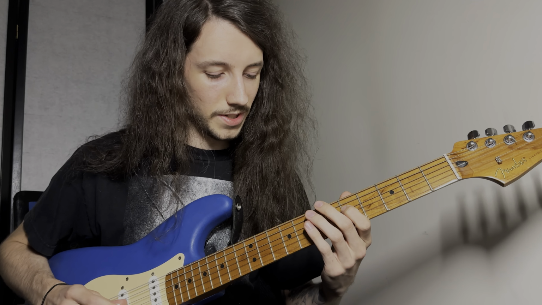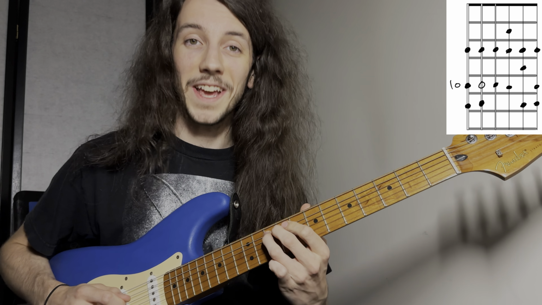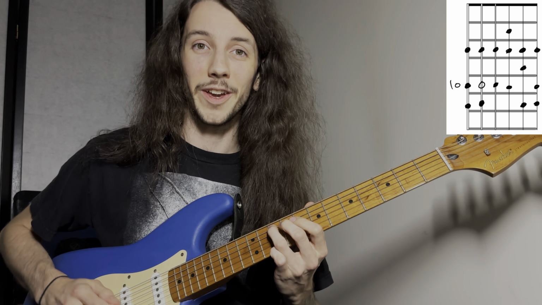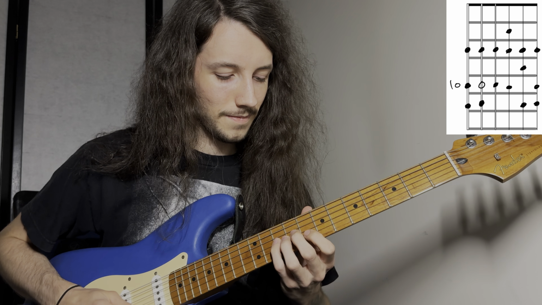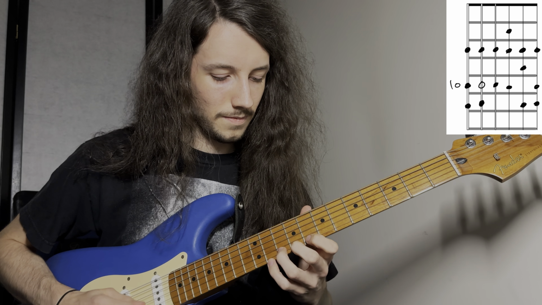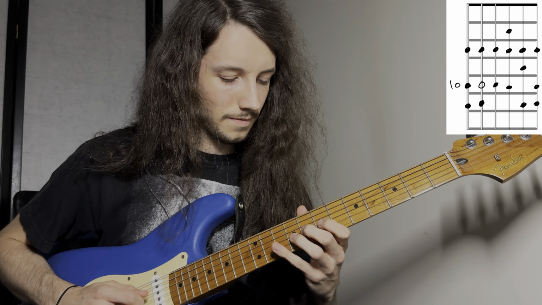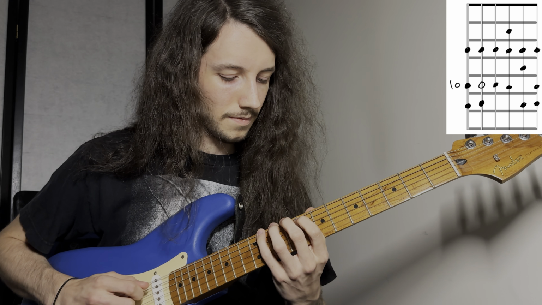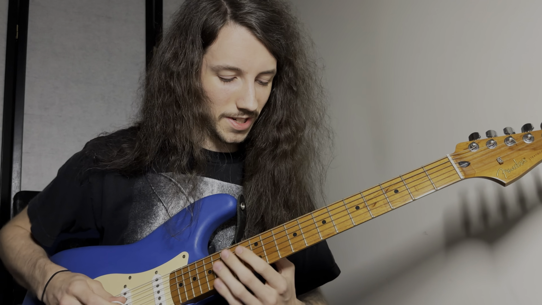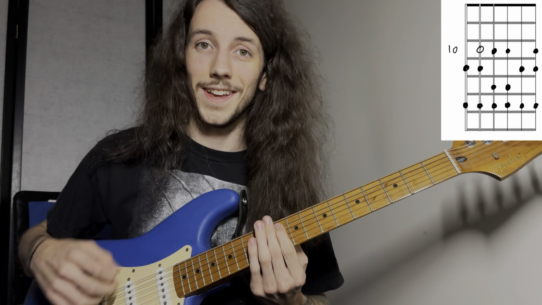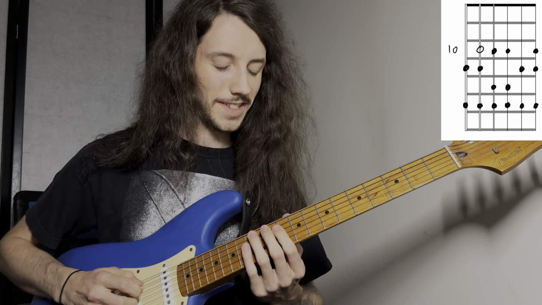Our third position is going to start up here on our 10th fret of the A string with our ring finger, and it's going to look like this. Our fourth position is going to start with our pointer finger on that 10th fret of the A string, and it's going to look like this.